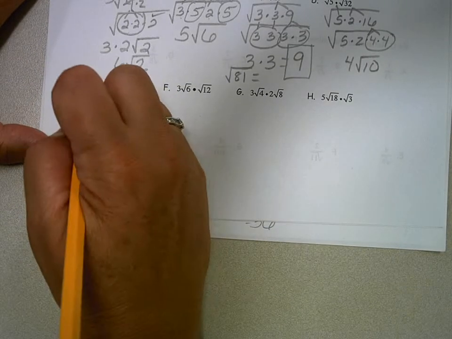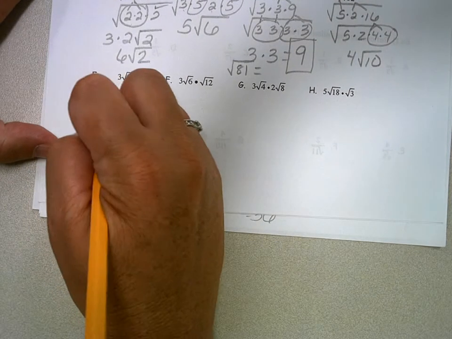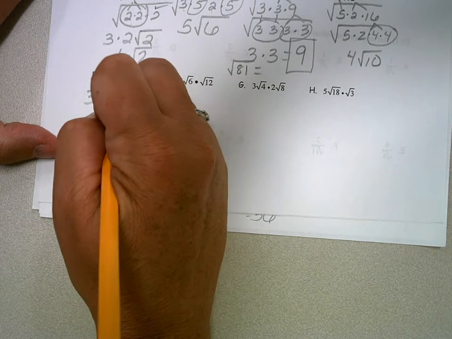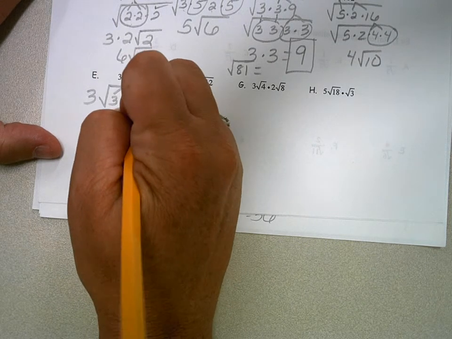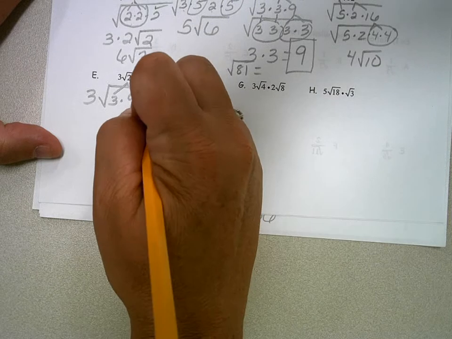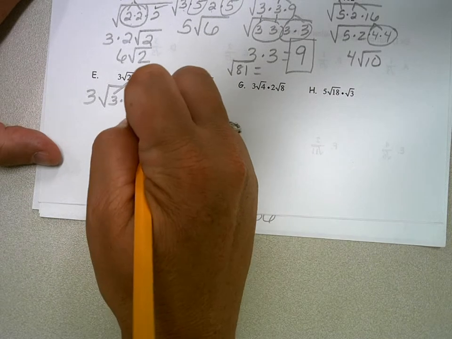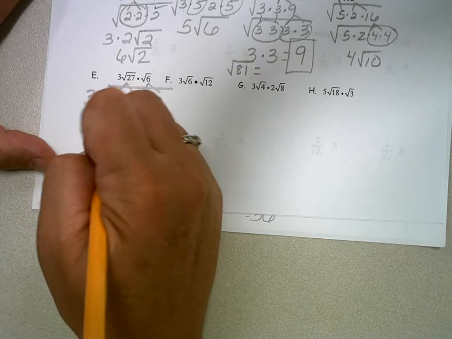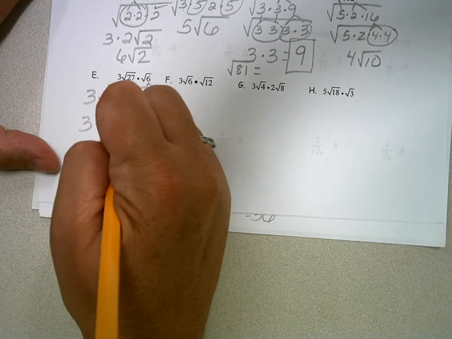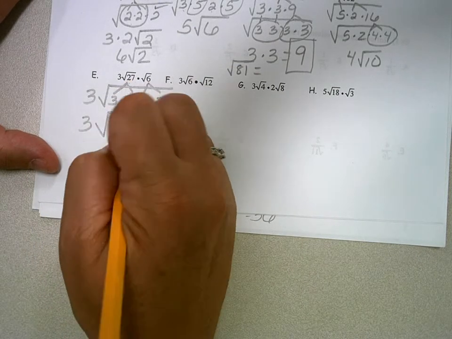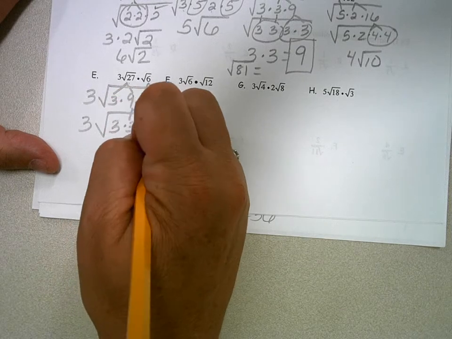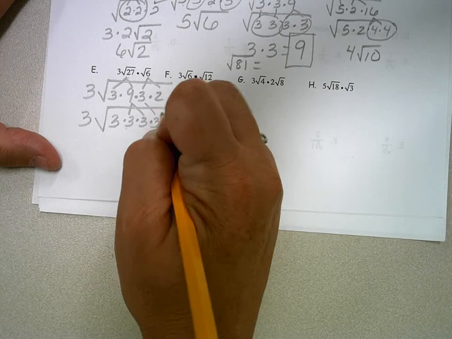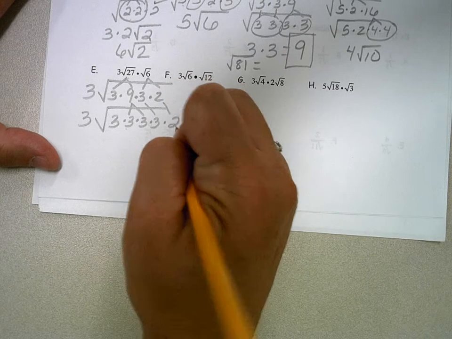Letter E, I'm going to mark the 3 in front of the square root sign. 27, I'm going to break into a 3 times 9. The 6, I'm going to break into a 3 times 2. And then that 9 can be broken down again. The 9 becomes a 3 times 3. And then we still have the 3 and we still have the 2.